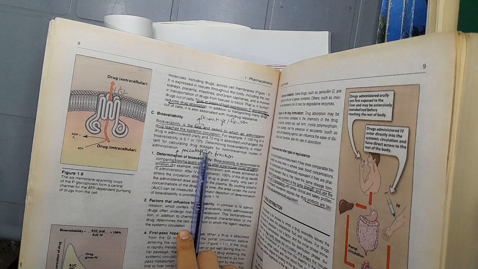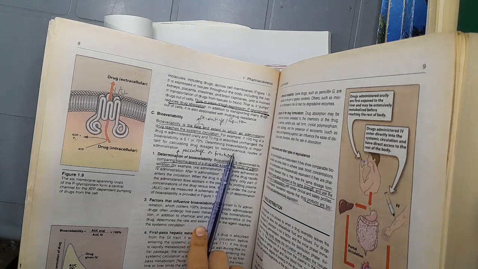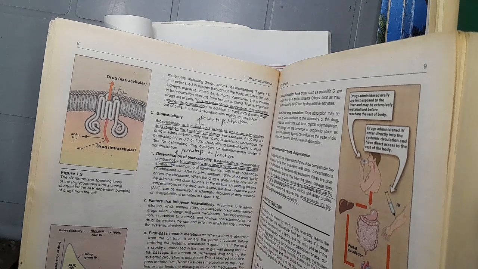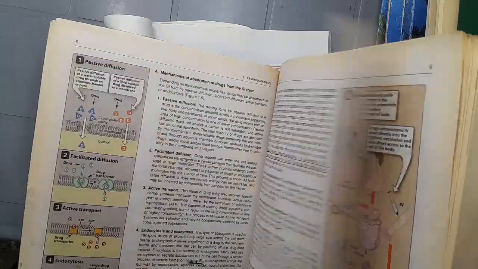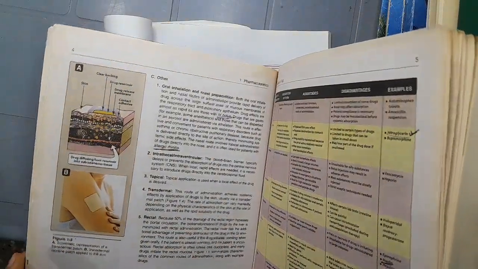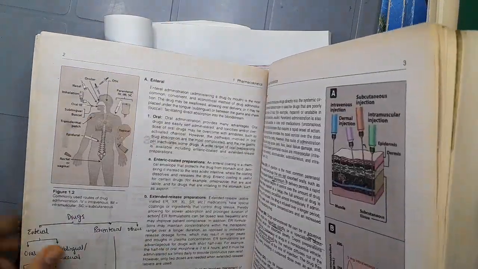It is useful for calculating drug dosages for non-intravenous routes of administration. In the intravenous routes of administration, as we studied earlier in the previous videos, if you haven't seen them, go watch them.